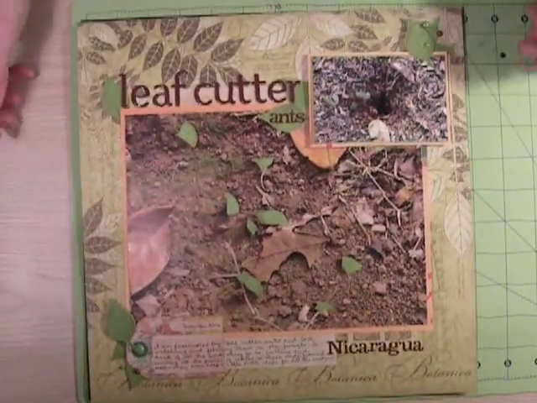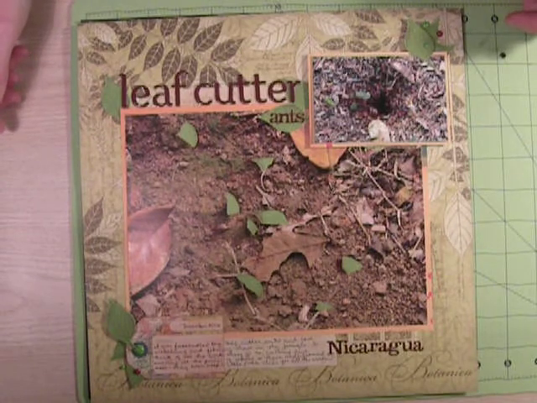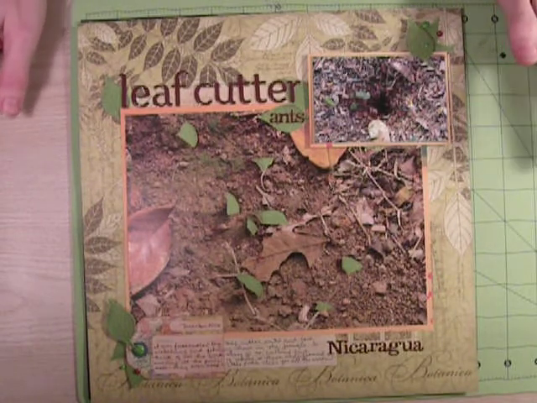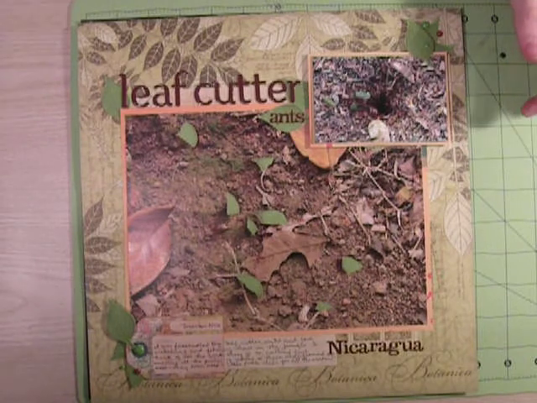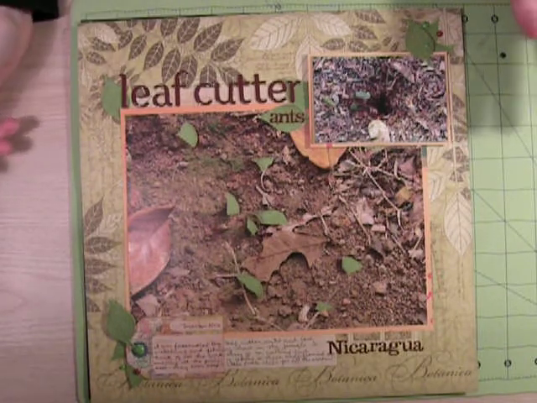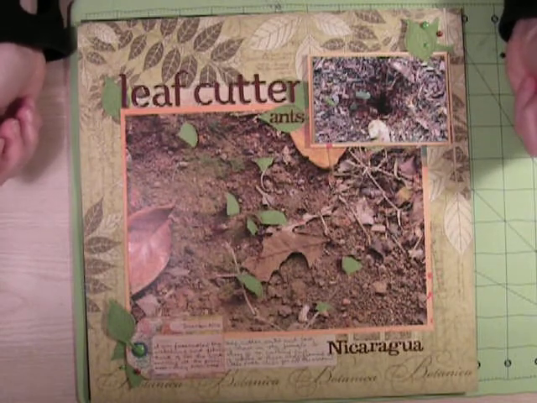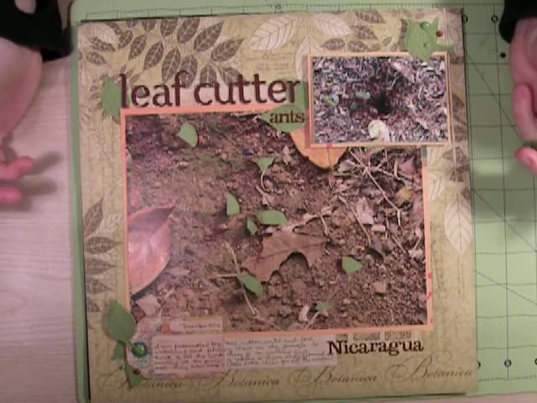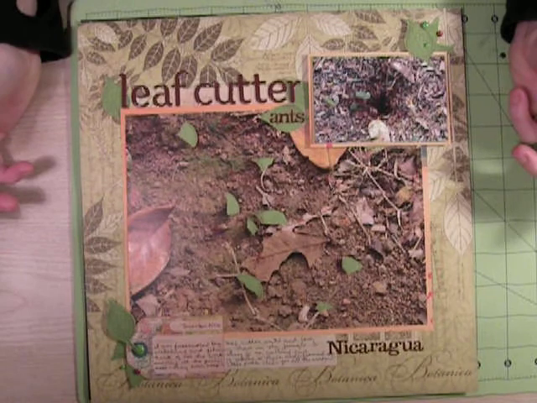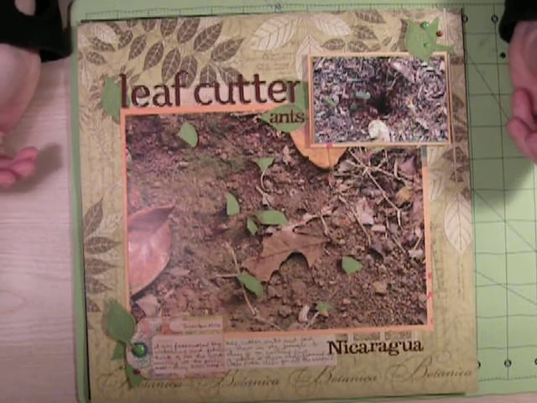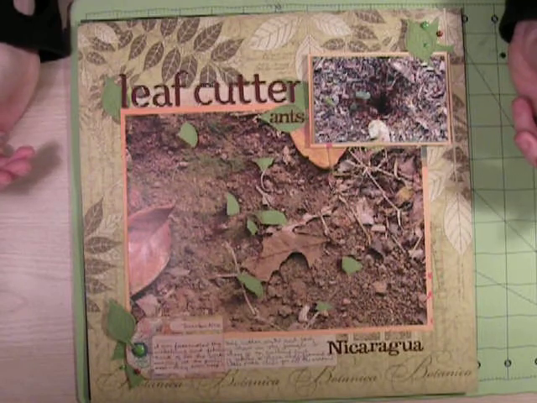These are a couple of layouts I've done for my travel scrapbook, and there's two of them here that I did for Nicaragua. One of them was a layout about the leafcutter ants that you see all over in the jungle there, and I absolutely loved them. I was entranced with them. I had seen leafcutter ants on a video as a kid, and I was just really taken with them. So to be able to see them in real life was just so awesome, and I could have spent hours just watching them.